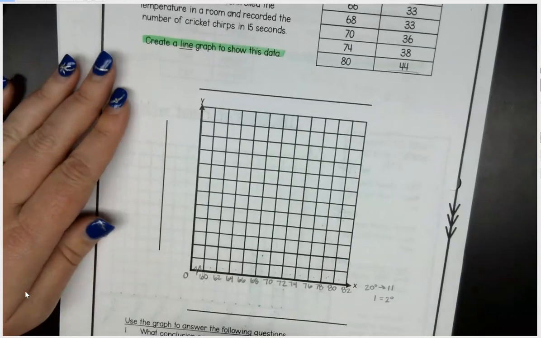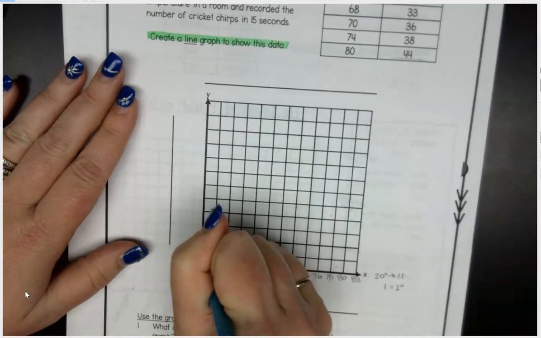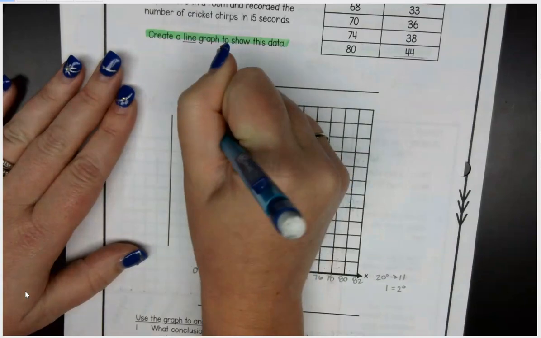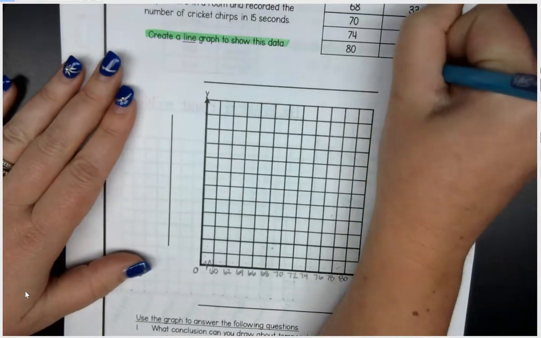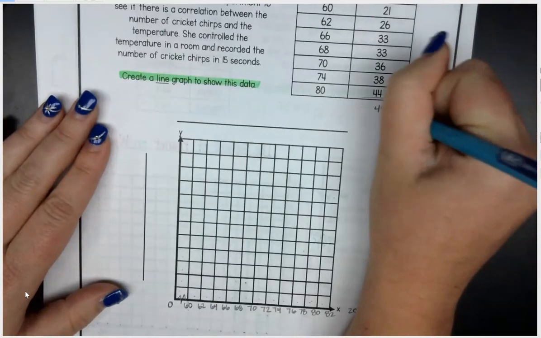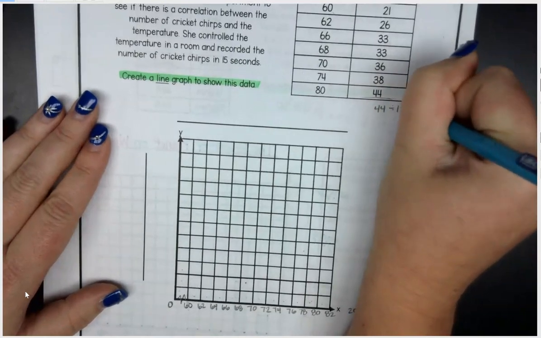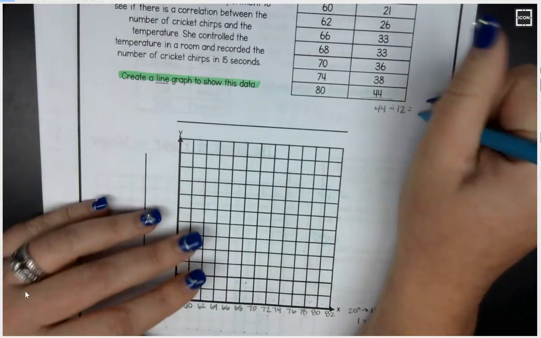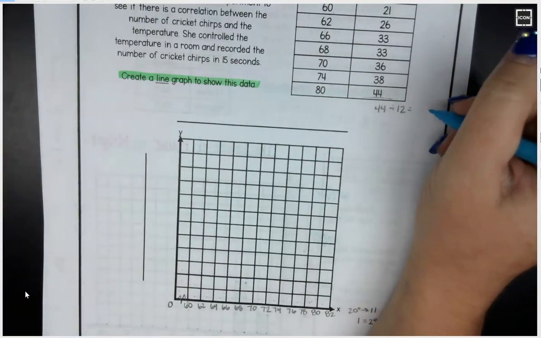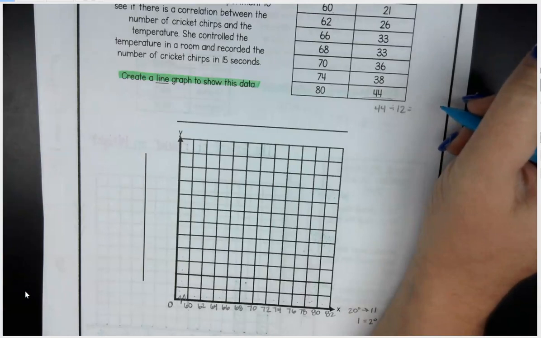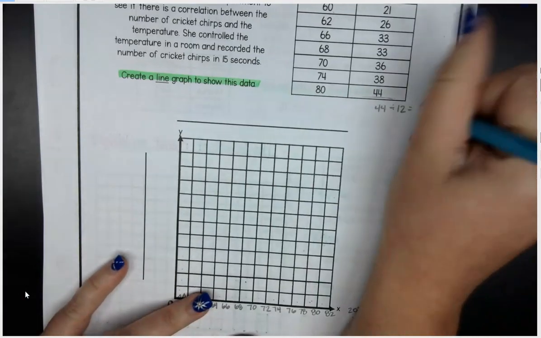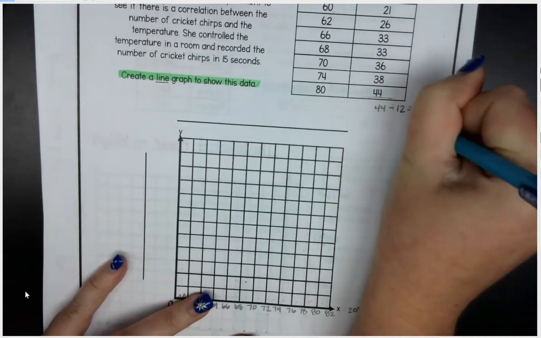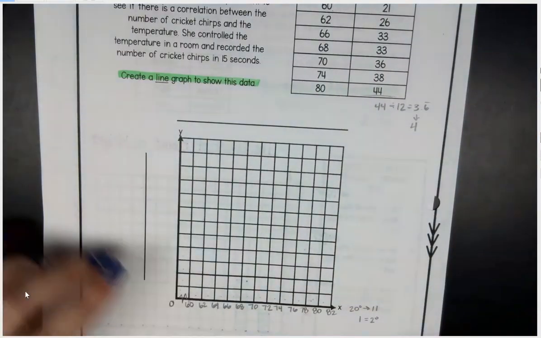I'm going to count how many blocks I have to get up to 44. 1, 2, 3, 4, 5, 6, 7, 8, 9, 10, 11, 12. So 44 divided by 12, that's going to be just a little bit below 4. If I pull out my nifty calculator, I can do the actual math and it gives me 3.6 repeating. So like I said, a little bit below 4. We're going to count by 4s there.